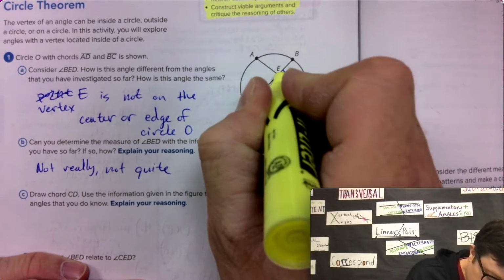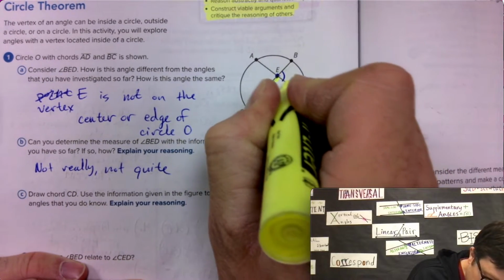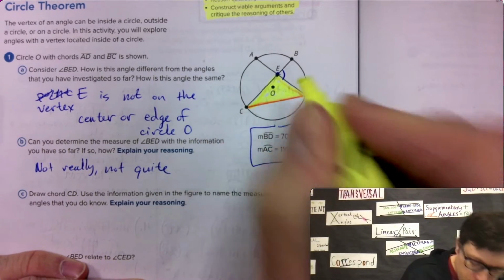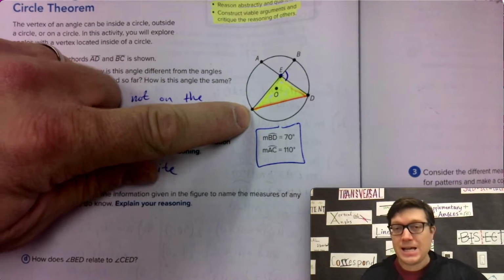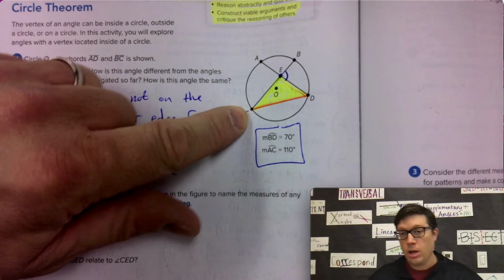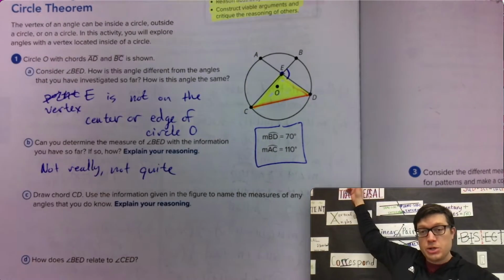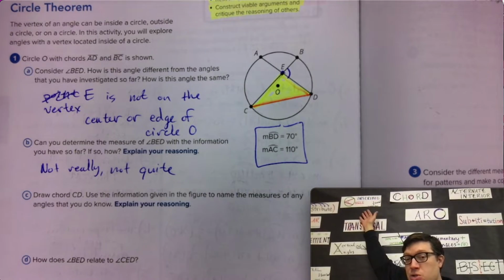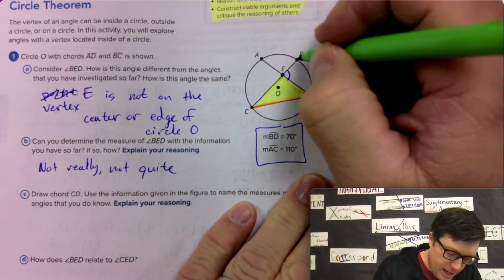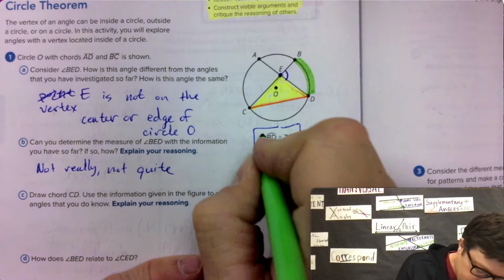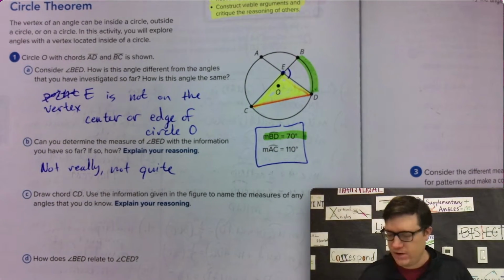We are able to figure out the angles of that triangle because angle C is actually on the edge of the circle and it intercepts an arc. So we're allowed to say we have an inscribed angle. We also have this information. We have that BD is 70. So let's put a 70 out there.